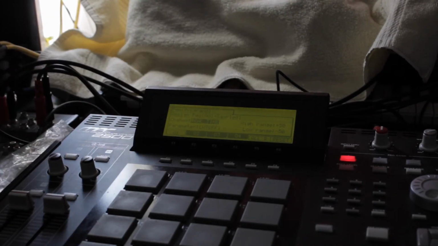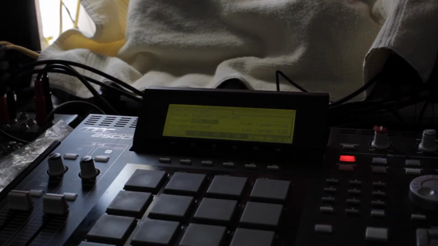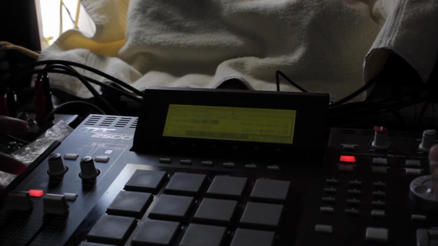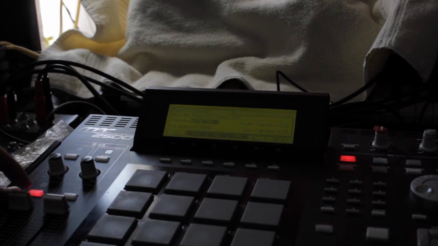Assign pad. Assign it to your sample. This is my sample I want to adjust. You can change it real time. The difference between real time and note on is, with note on, you have to have this button on, and watch. Note on.